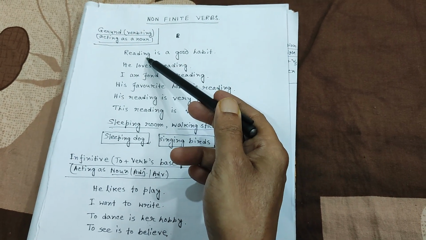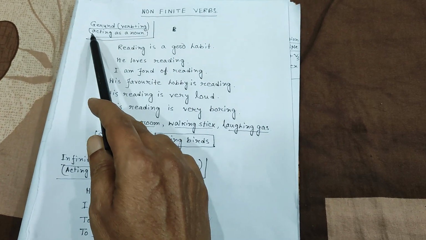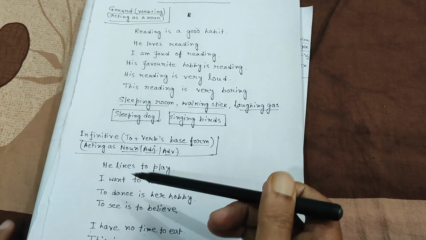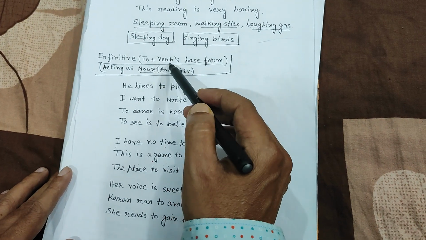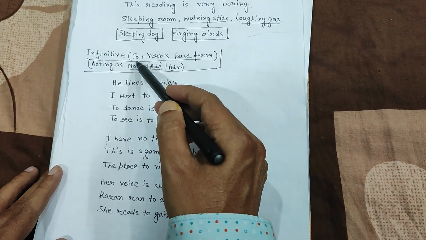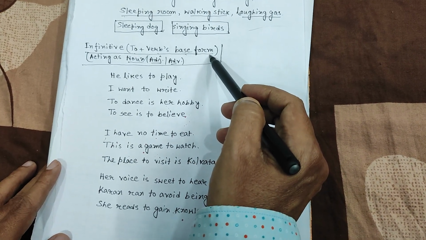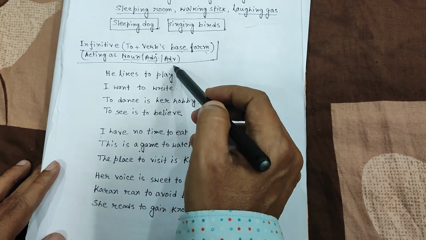Gerund, that is a verb plus ing word which acts as a noun. Infinitive, which is created by to and the verb's base form, and it acts as a noun and an adjective and also an adverb.